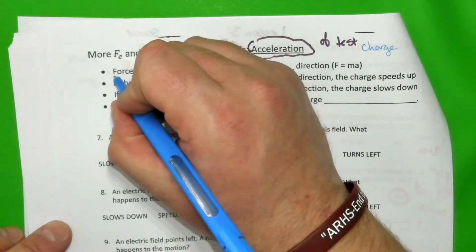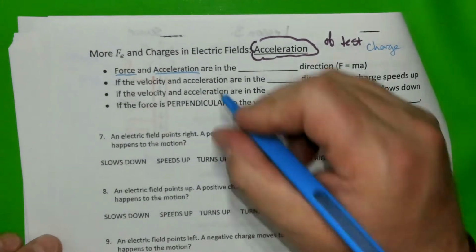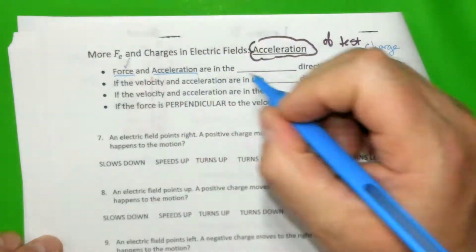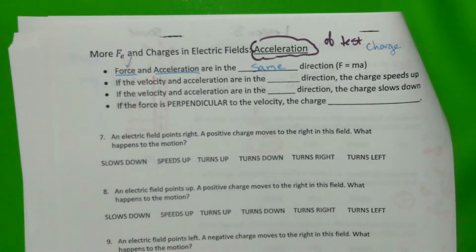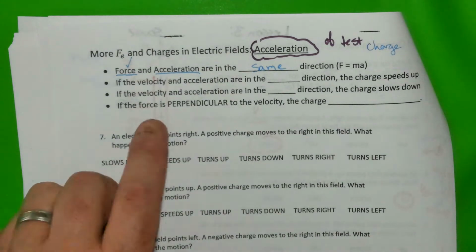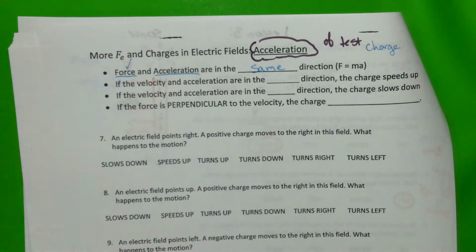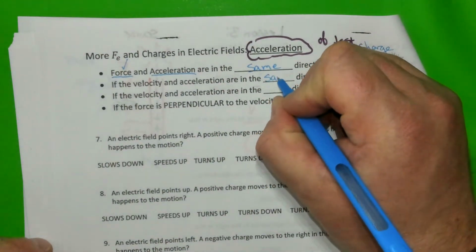We know that forces and accelerations are related to each other. Back in Newton's laws of motion, we found out that whatever direction the force is, that's a vector quantity, it will be the same direction as the acceleration, or vice versa, the acceleration is the same direction as the force. Now let's think about other quantities that describe motion. Velocity and acceleration: how fast you're going, versus acceleration, which is how fast you're changing your velocity. If those two vectors are in the same direction, they tend to speed up.